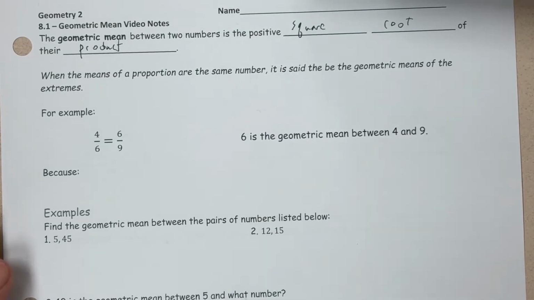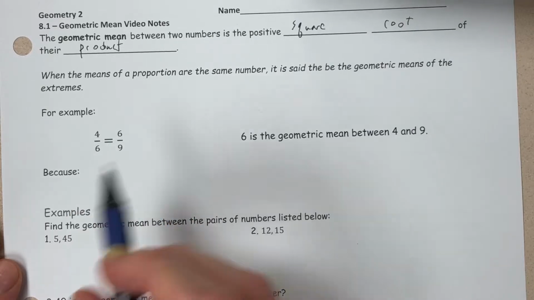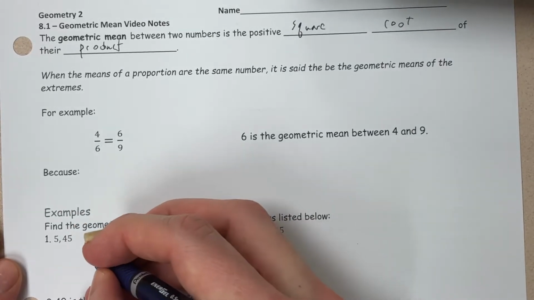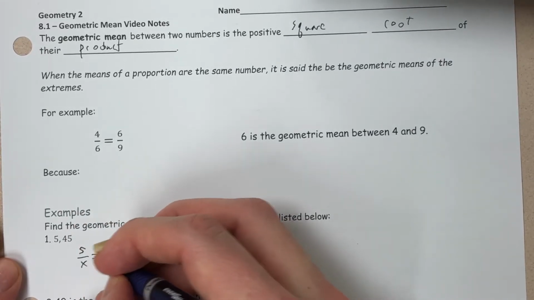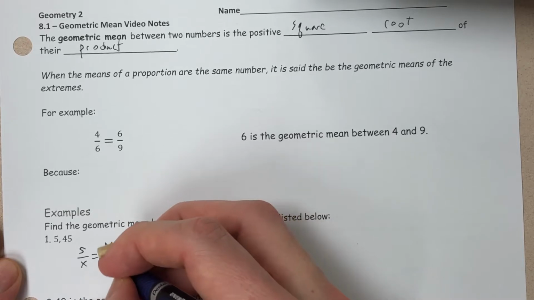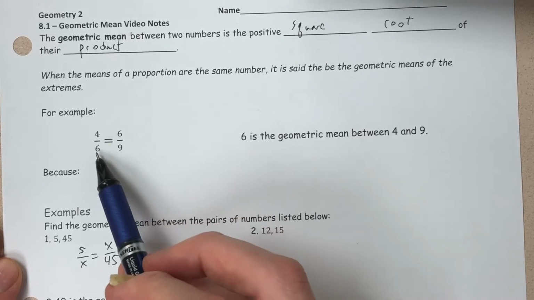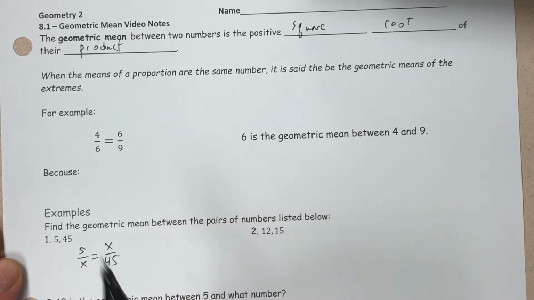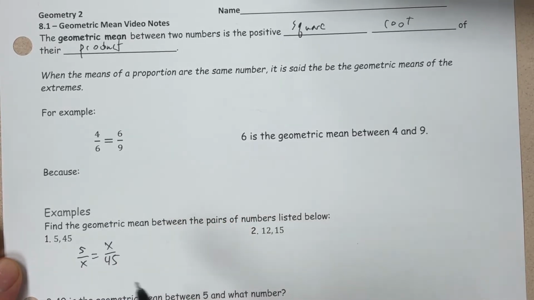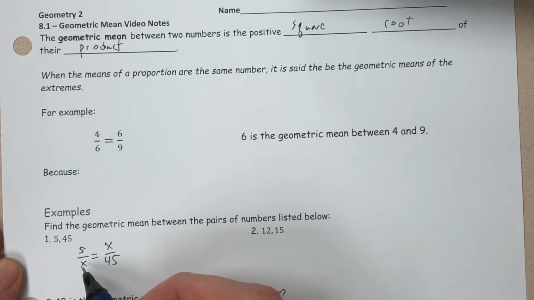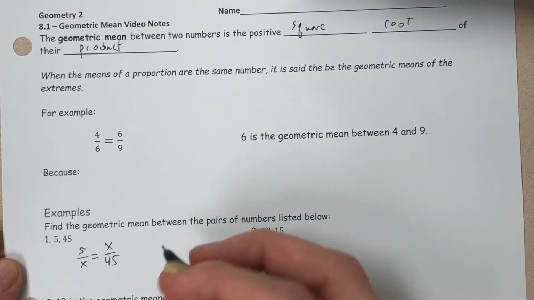If we're just dealing with numbers, we'd set up a proportion similar to this one. So we could say 5 over x equals x over 45. Notice how up here 6 is on the bottom of our first fraction and on the top of our second. So when we set up the proportion here, x should be on the bottom of the first one and on the top of the second one.